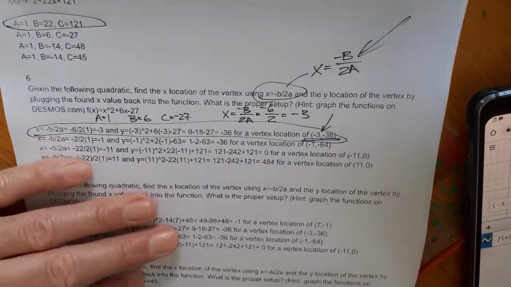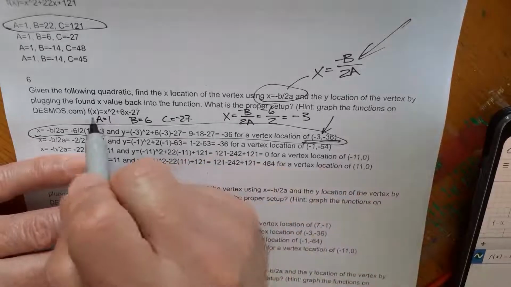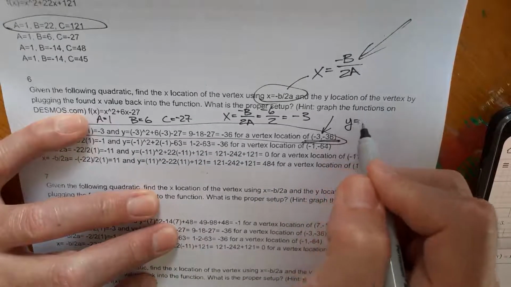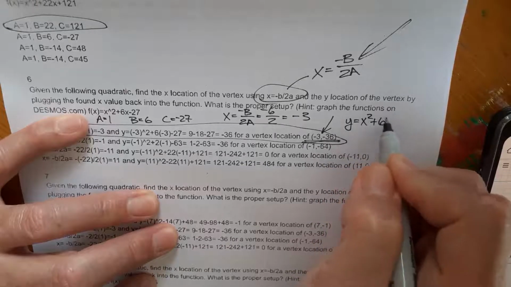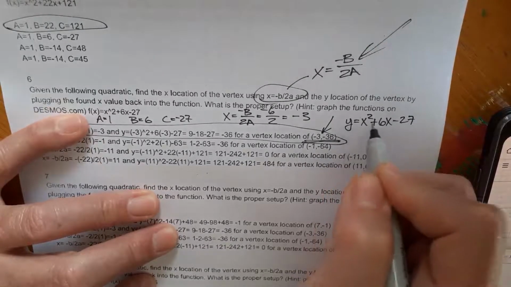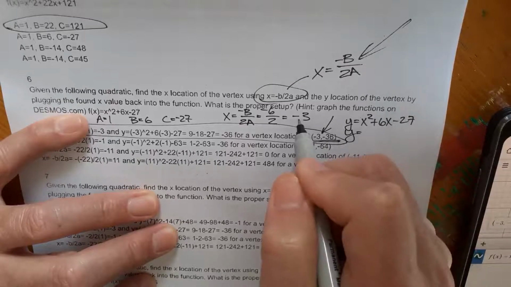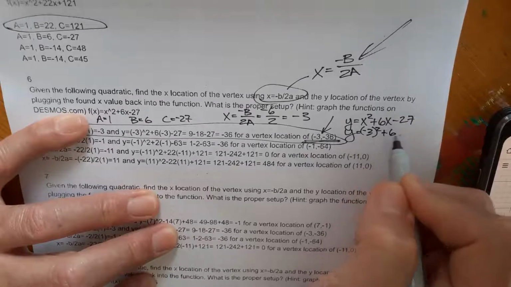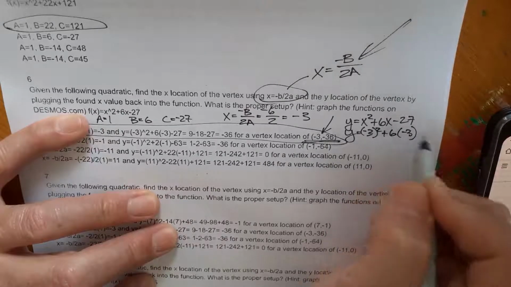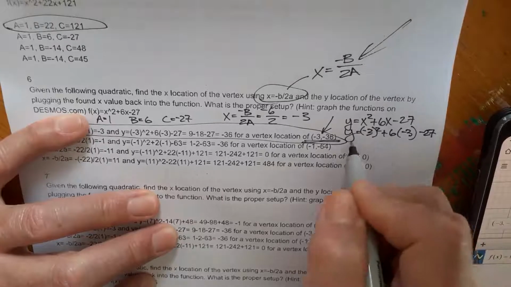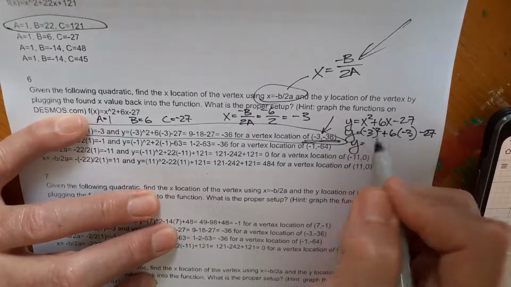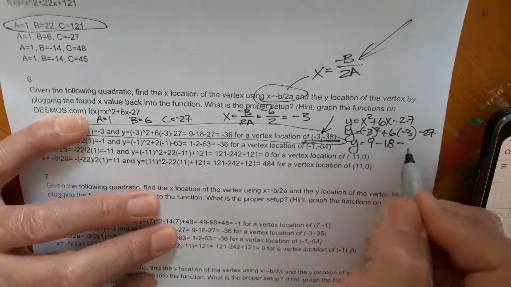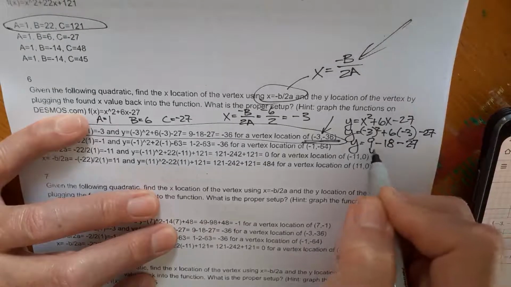You're going to like Desmos a lot better after this procedure, huh? So let's change it out of the function notation to y equals x squared plus 6x minus 27. That's the original. We now know what x is. Y equals, and we now know, negative 3. Use parentheses to square it, plus 6 times negative 3, minus 27. So y equals negative 3 times negative 3 is 9. Negative 3 times 6 is minus 18. And a minus 27.